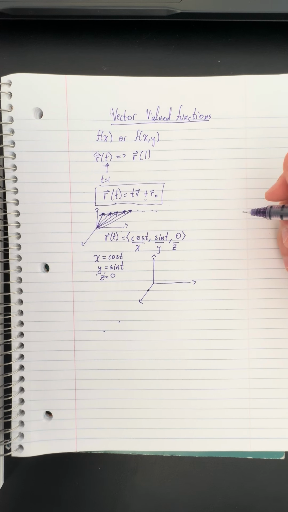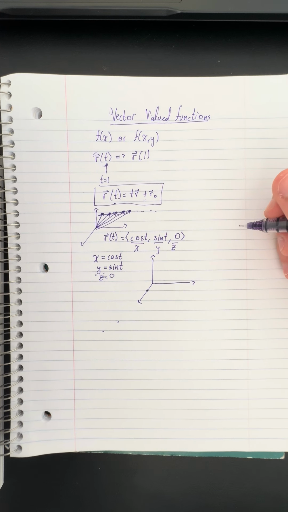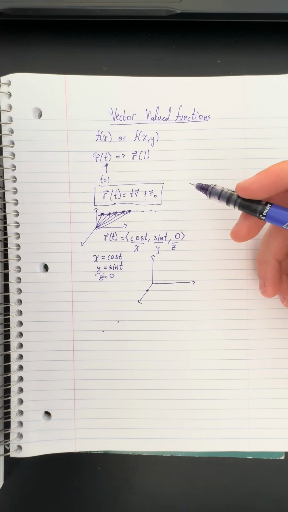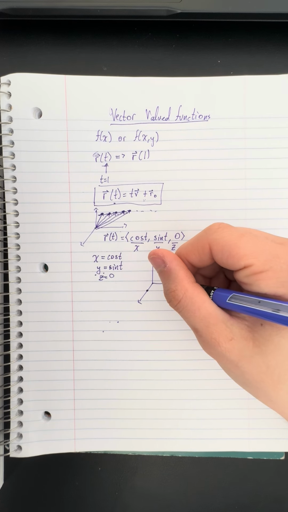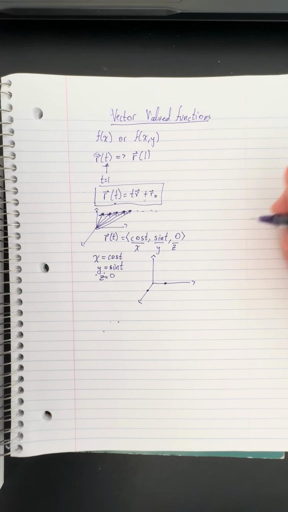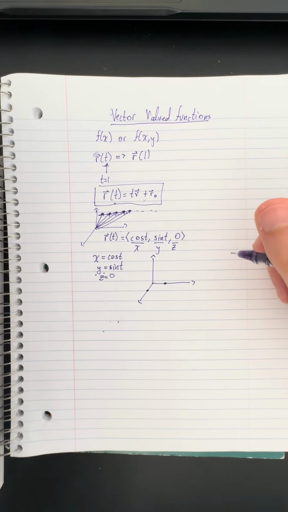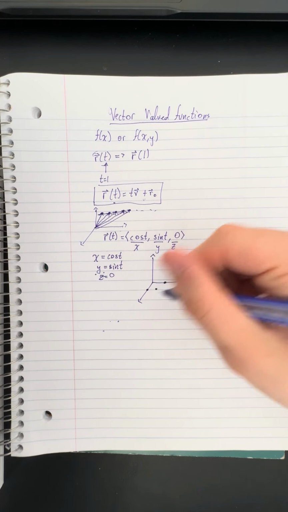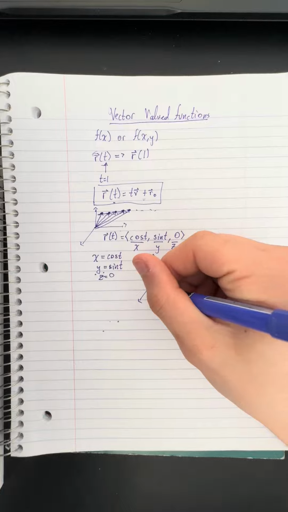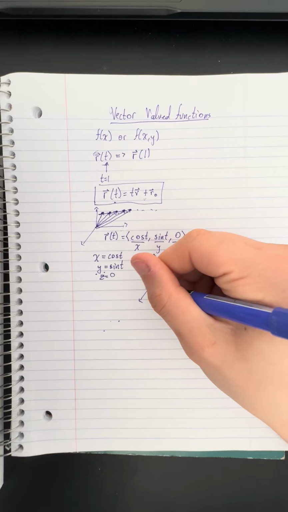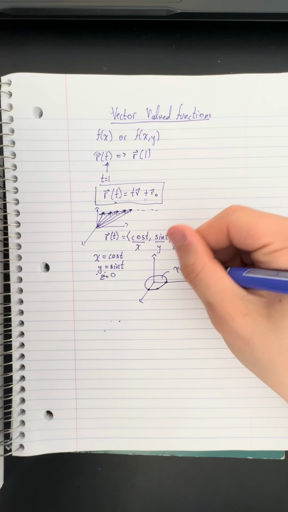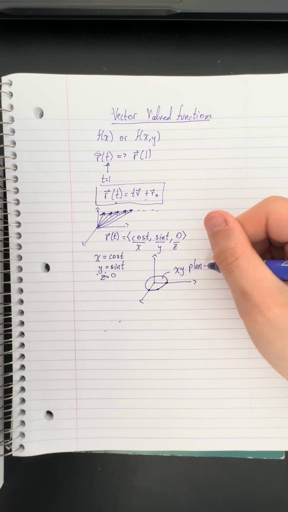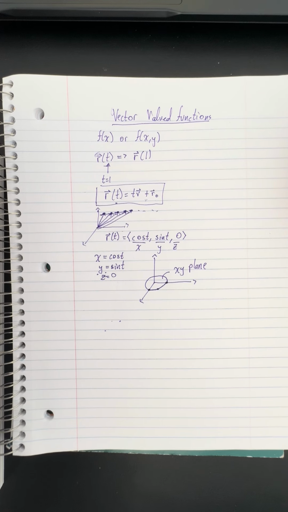If you put t equals pi over 2, cosine of pi over 2 is 0, sine of pi over 2 is 1, and z is still 0, so you're going to be right there. T equals pi over 4, we're going to get something like that. If you do this to all the points around, you'll see that you get a circle. And z is always equal to 0, so this circle of radius 1 is in the xy plane.